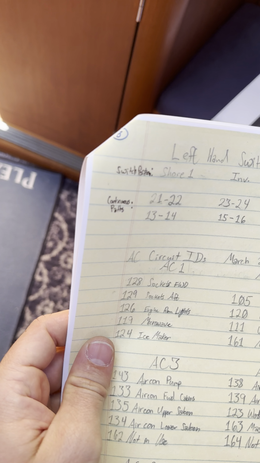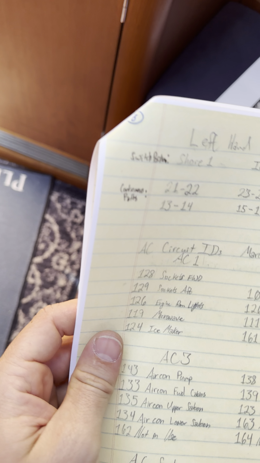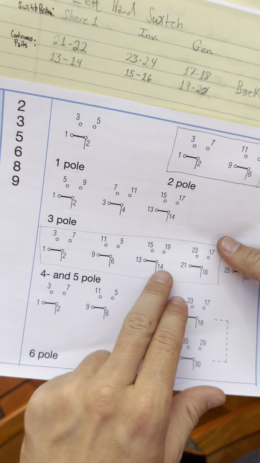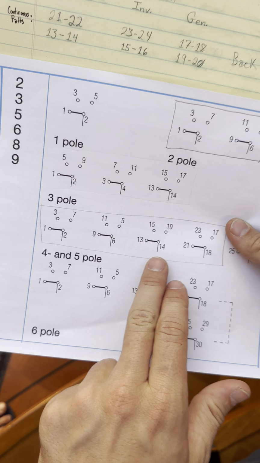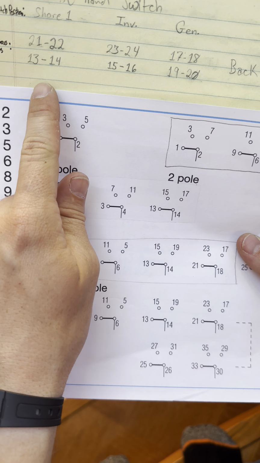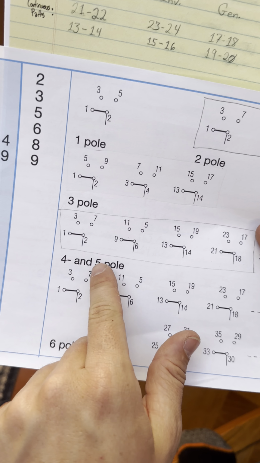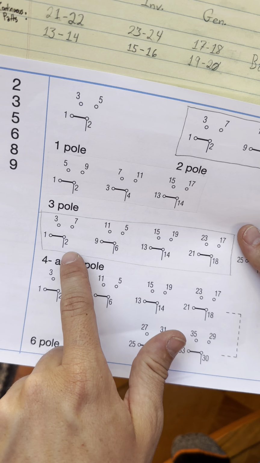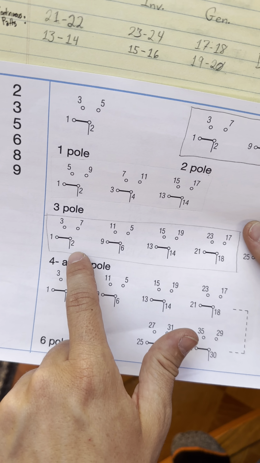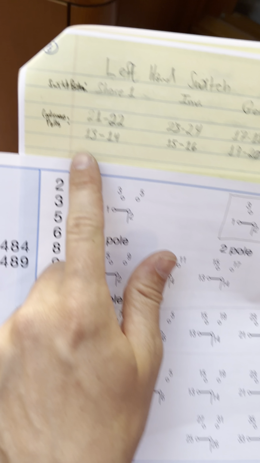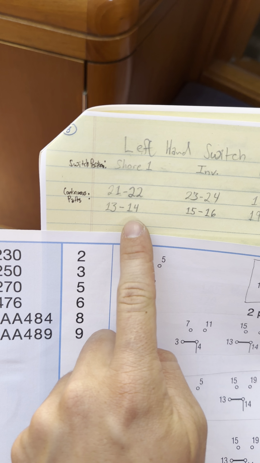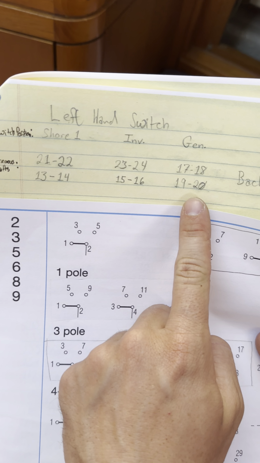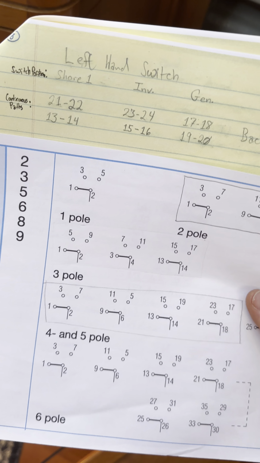14. The reason I did this was because the diagram from the manufacturer doesn't have all these numbers, because this doesn't show any of the ties that are in place. So in shore 1, 13 and 14 are continuous. In inverter, 15 and 16 are continuous. And in generator, 19 and 20 are continuous.